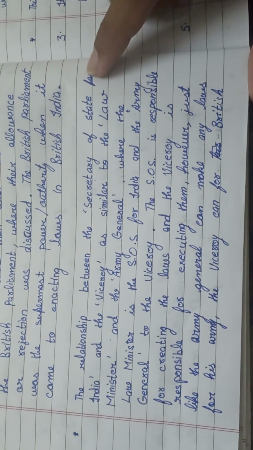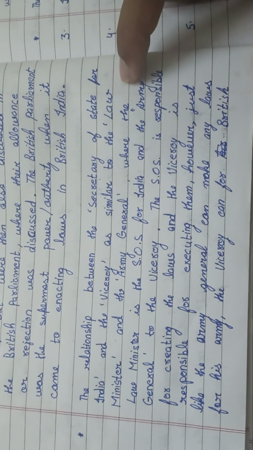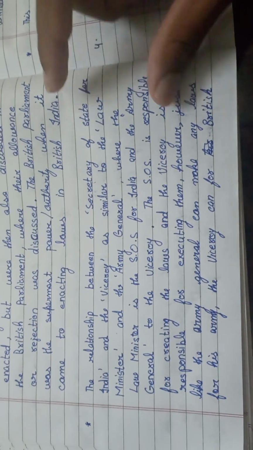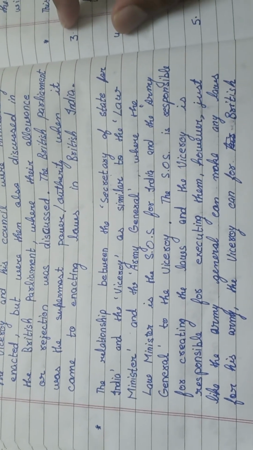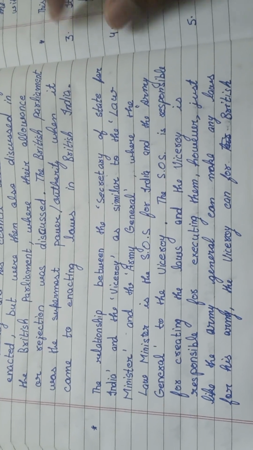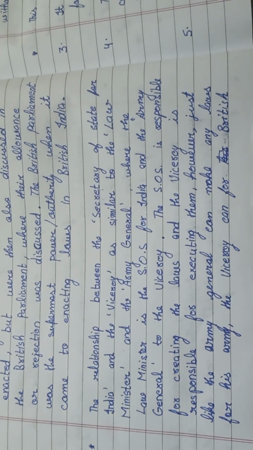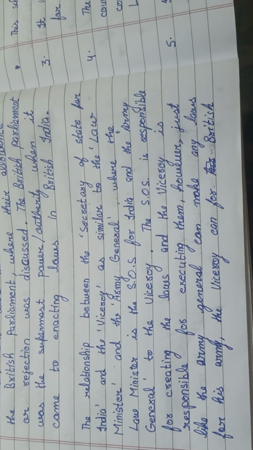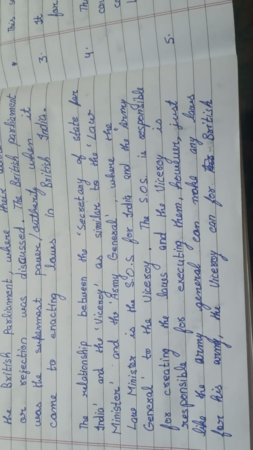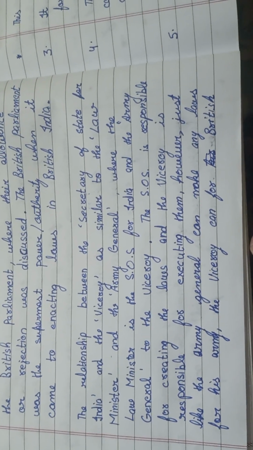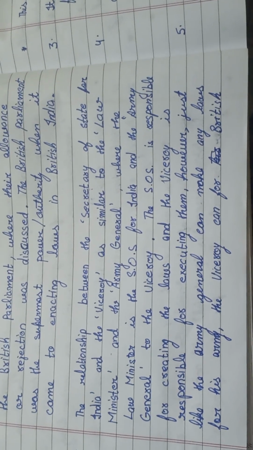The relationship between the Secretary of State for India and the Viceroy is similar to that of the defense minister and the army general. To explain the relationship, I've given you a little example here. Imagine that the Secretary of State for India is the defense minister in our current times, and the Viceroy is compared to the army general. The Secretary of State is responsible for creating the laws, and the Viceroy is responsible for executing them. However, just like the army general can make laws for his army, the Viceroy can for British India. The army can be compared to British Indian territories.